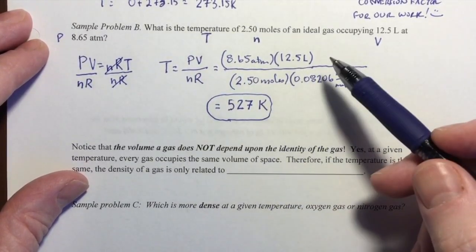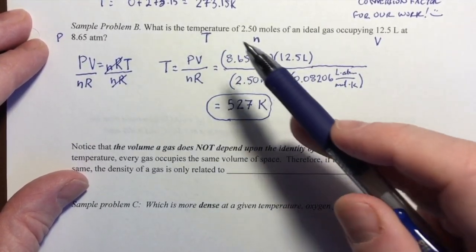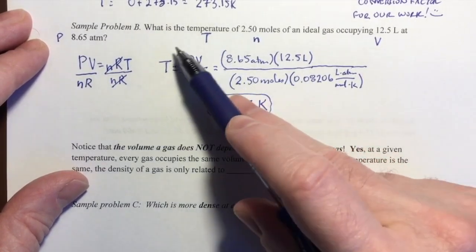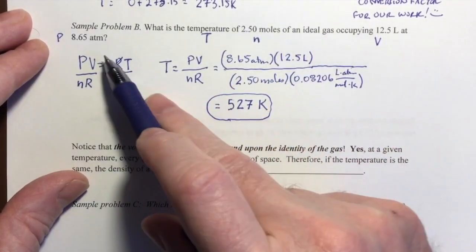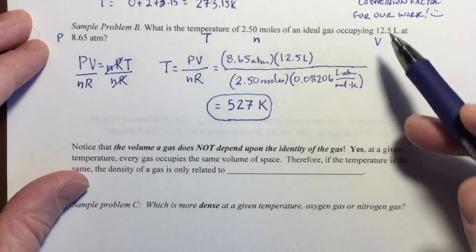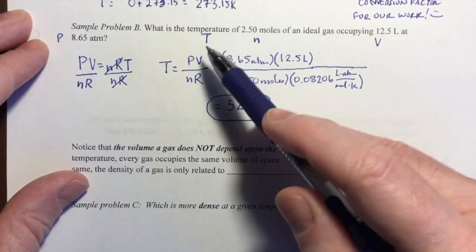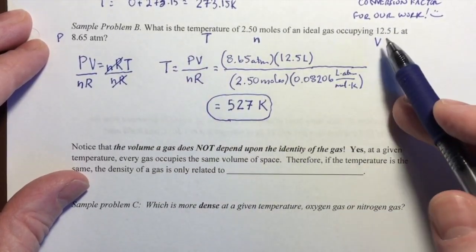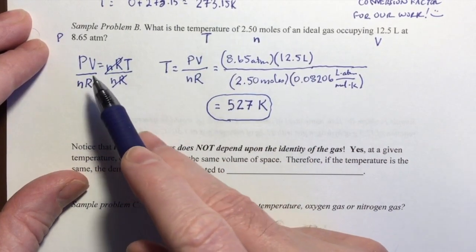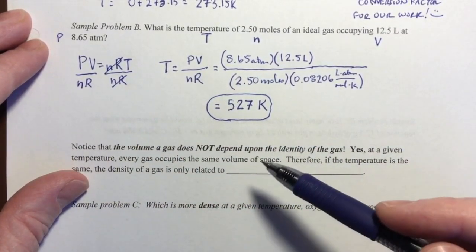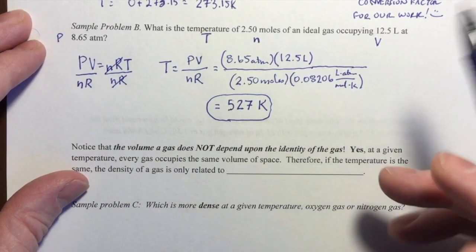It's not a new temperature or an old temperature, it's just the temperature, because remember, this is not a changing set of conditions. It's an ideal gas at a single set of conditions. And as a result, that told us we could use our ideal gas law. And there we go.